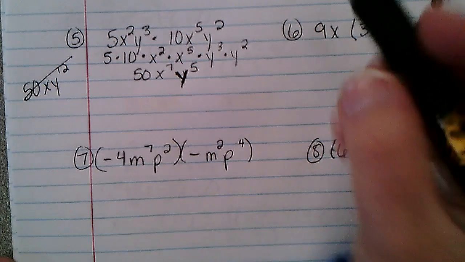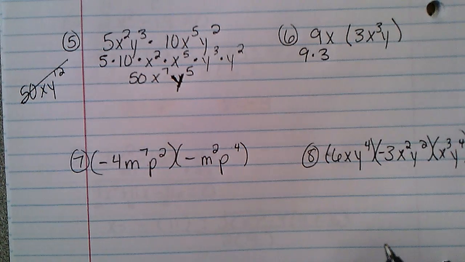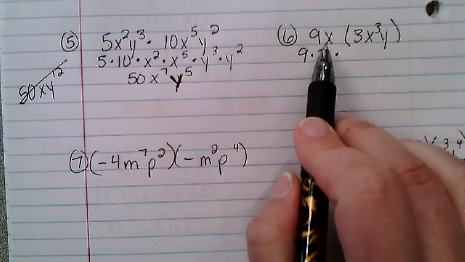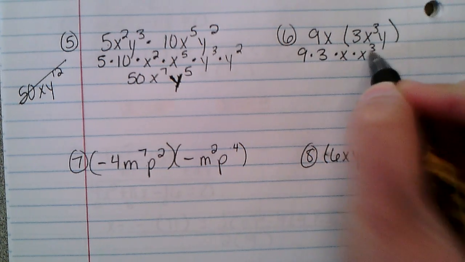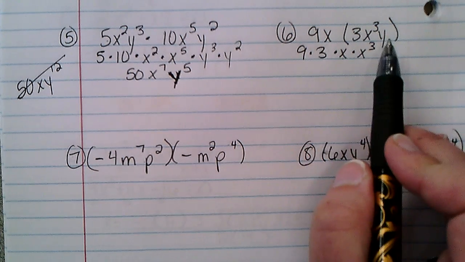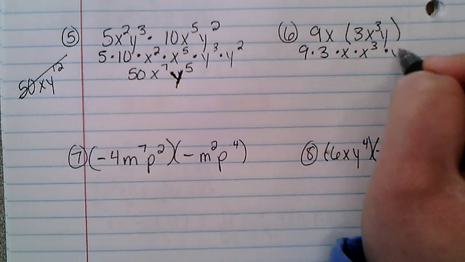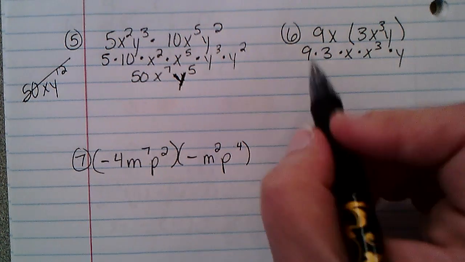Okay. So this one over here, coefficients, I have the 9 times the 3. Then I have an x here and x to the 3rd there. Now for this one, this term does not have a y, but this one does. So I'm only going to have that one y represented in the whole monomial, which is perfectly fine.